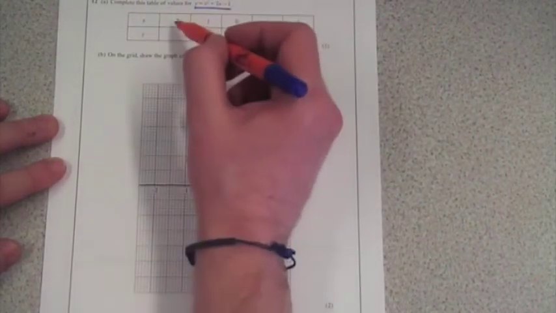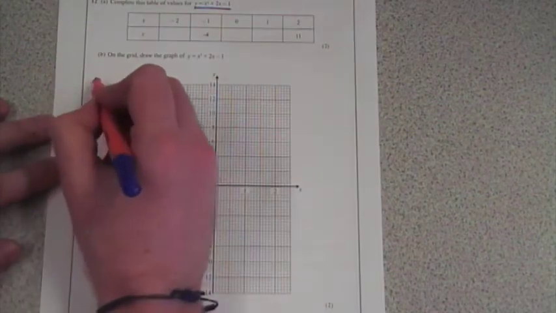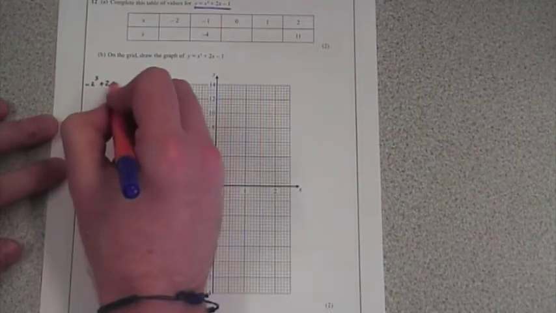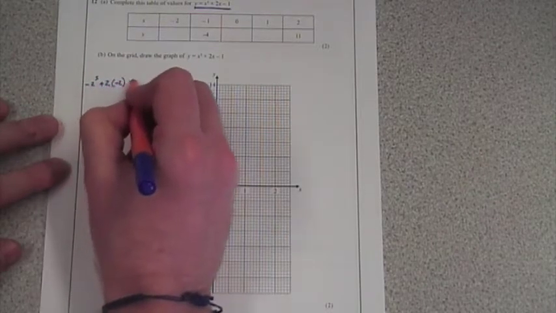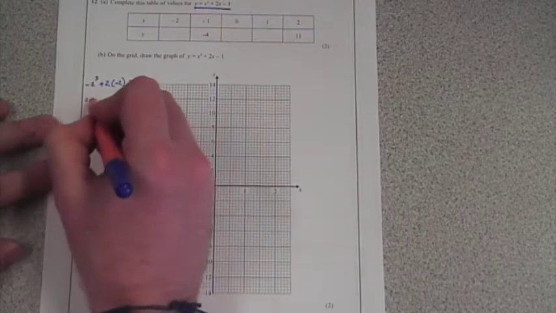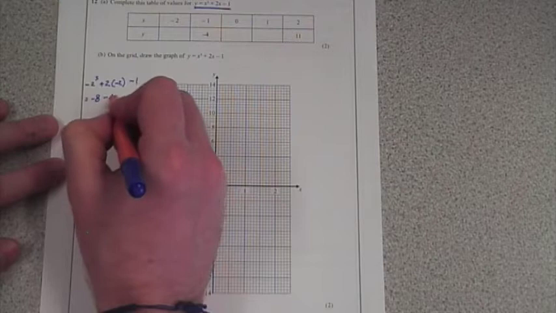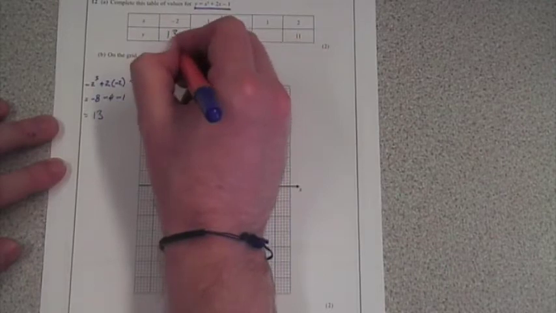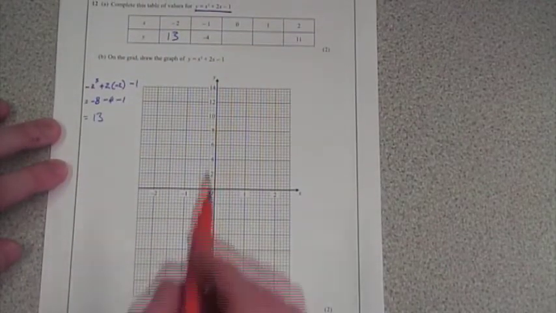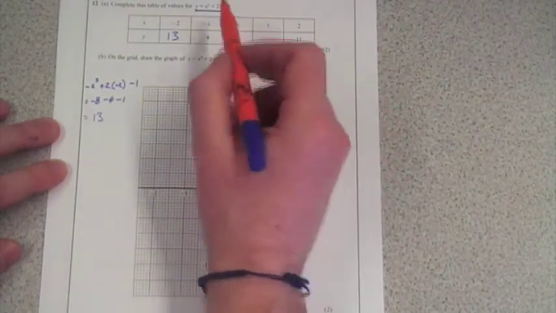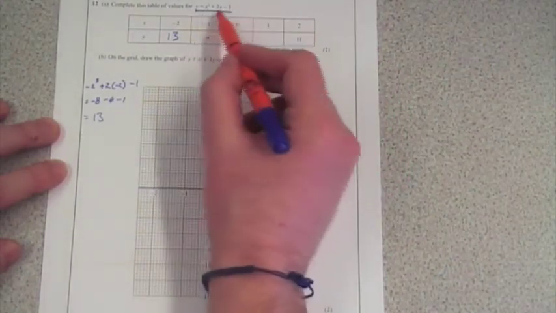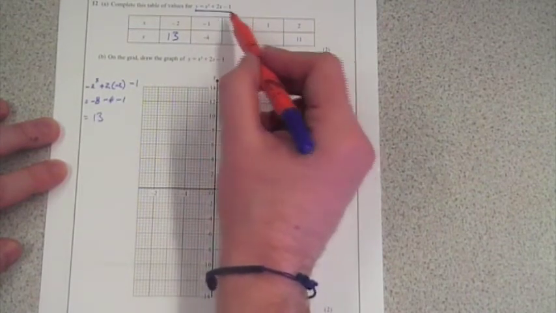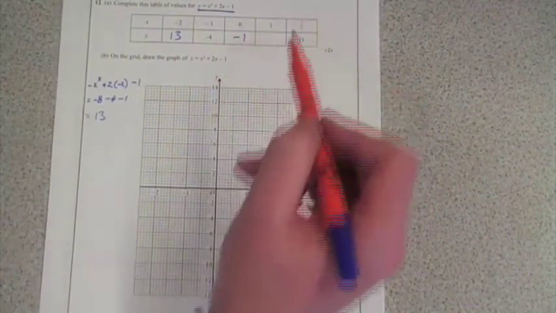First thing we do is we can put minus 2 into this equation. So it'll be minus 2 cubed plus 2 times minus 2 minus 1. That equals minus 8 minus 4 minus 1 equals minus 13. Next thing they want us to do is put 0 into it. And we can see straight away that if x equals 0, 0 cubed will be equal to 0. 2 times 0 is 0, so it'll just be minus 1.